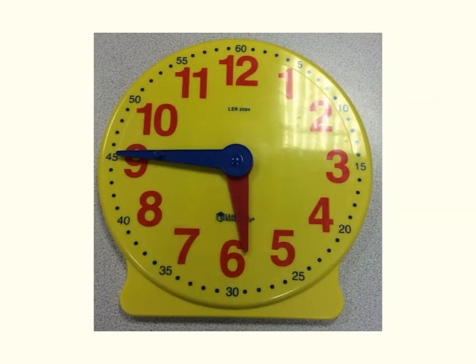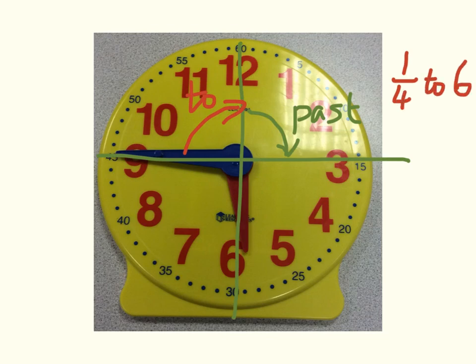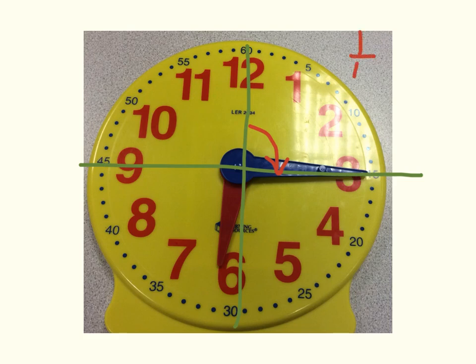And again, can you work out this time here? Think again about those quarters. Am I going past the hour, or am I going to the next hour? Here you can see it's a quarter to 6. Quarter of an hour until 6 o'clock. And again, have a look. It's a quarter past. So it's gone a quarter, and it's gone past the hour. So it's a quarter past 6.